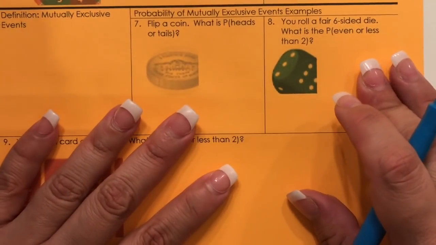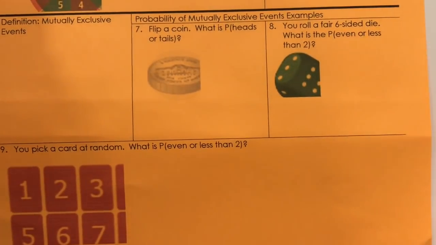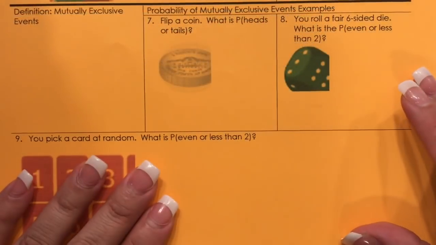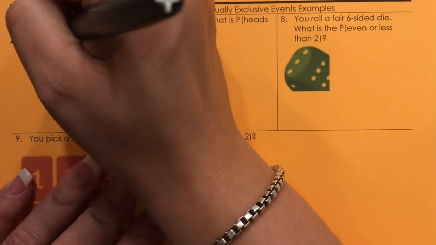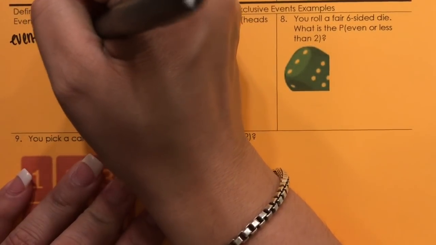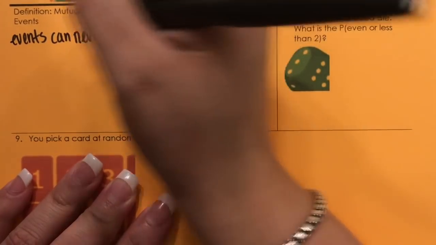All right, next we're going to talk about mutually exclusive events. Mutually exclusive, you're saying that events can never occur at the same time.